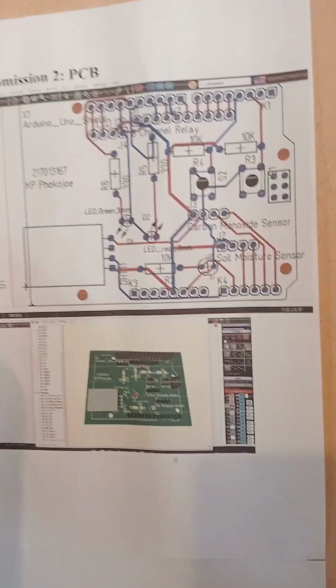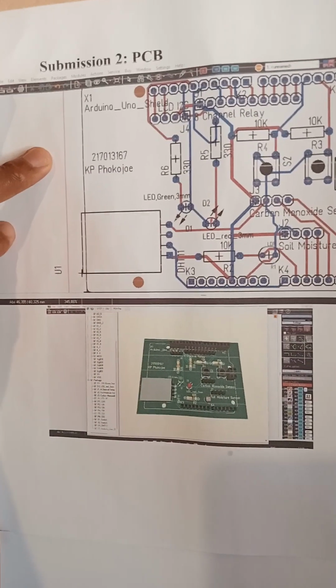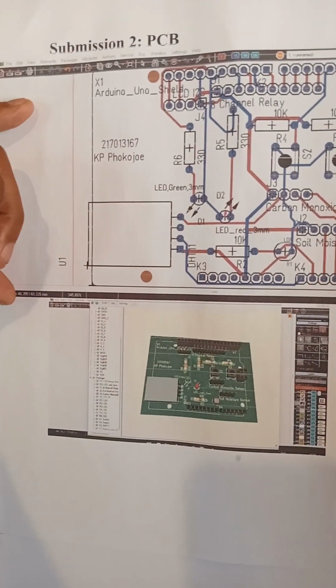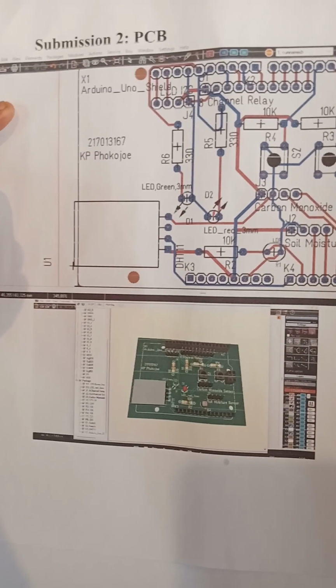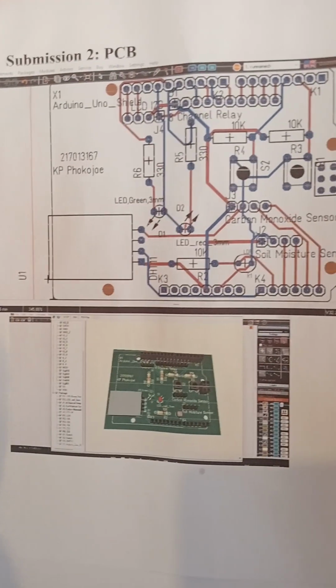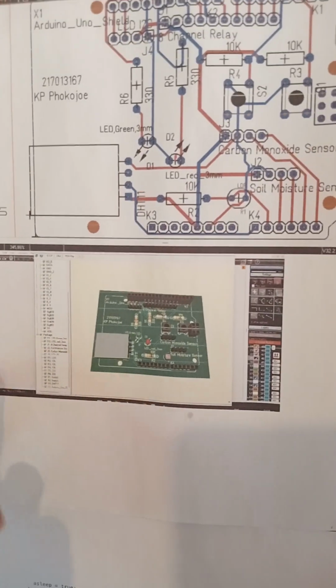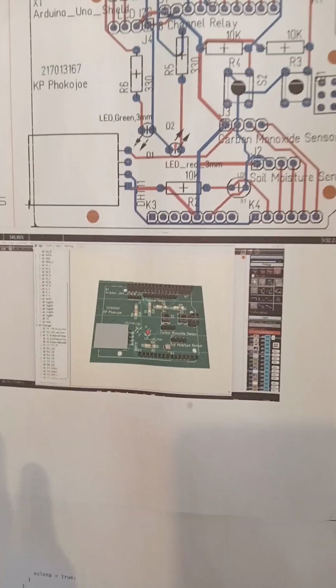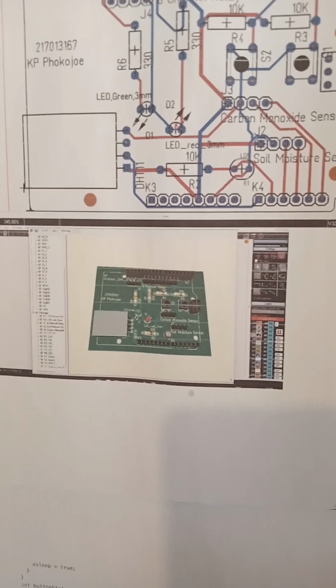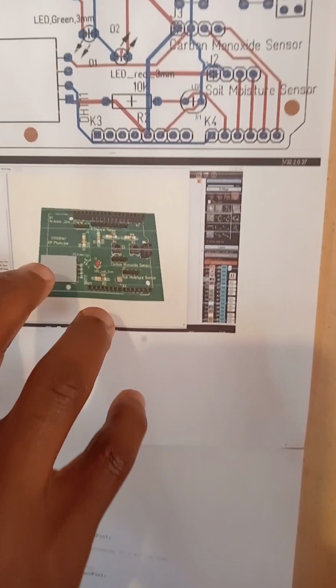On my PCB, the first image you see on top here is a 2D image, just to map the direction of the components on the PCB. Underneath here is a 3D image. The 3D image is just to show how things will be soldered or mounted on the PCB or project.